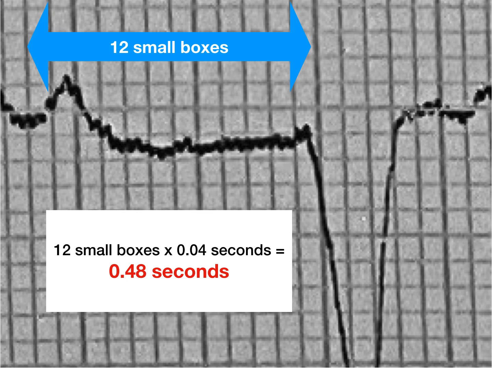In this example, you can see that there are 12 small boxes in the PR interval. Now remember that every small box equals 0.04 seconds. So if there are 12 small boxes, that would be 12 times 0.04, which equals 0.48 seconds.